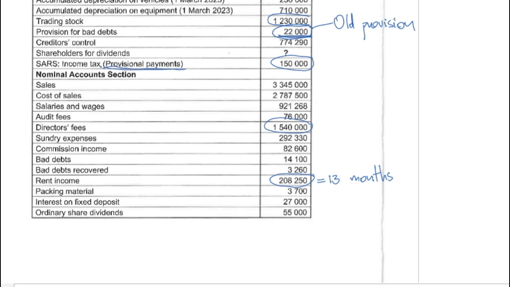Because it's provisional payments, we can assume that the SARS income tax account is currently showing a debit balance of 150,000 rands.